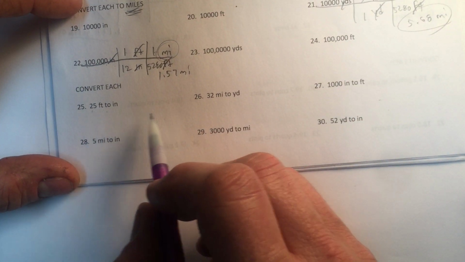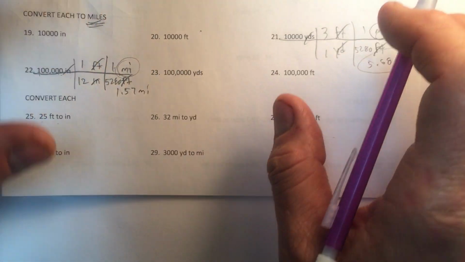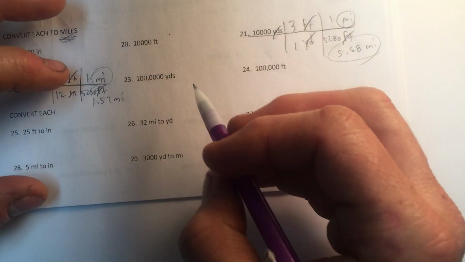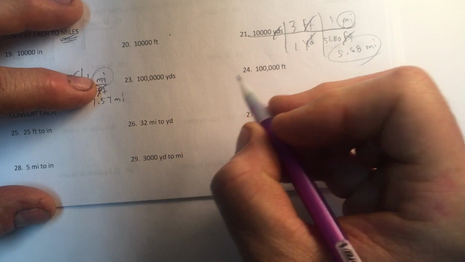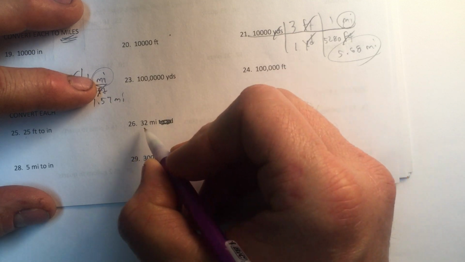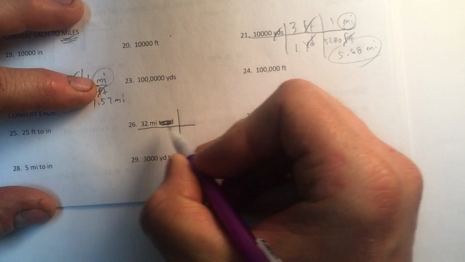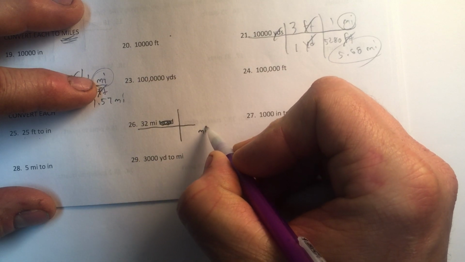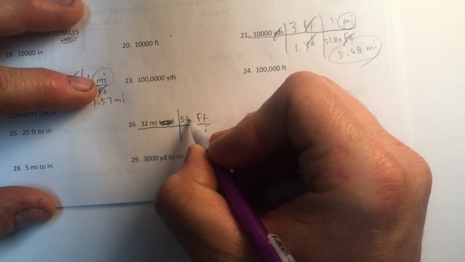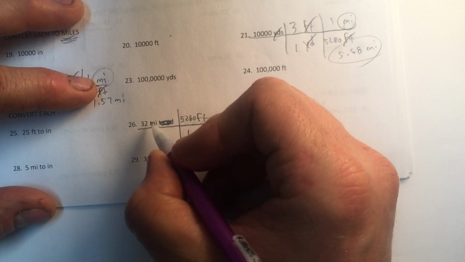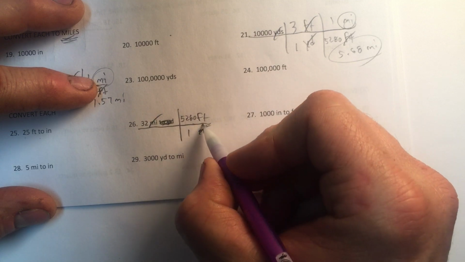Okay? And then down here it's just got various things. 25 feet to inches. 32 miles to yards. Let's do that one. All right, so I'll just mark this out here. I'm going to change it to yards. Since miles are up there, miles goes down here. And I can convert that to feet because 5,280 feet is 1 mile. And now the miles cancels the miles.